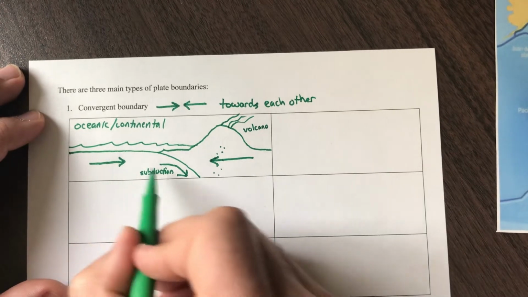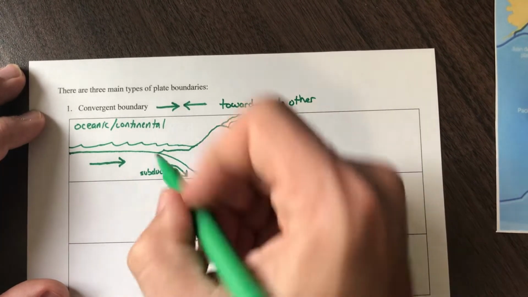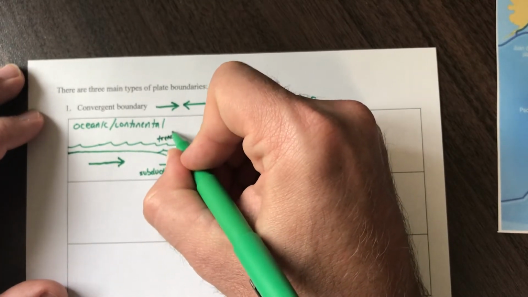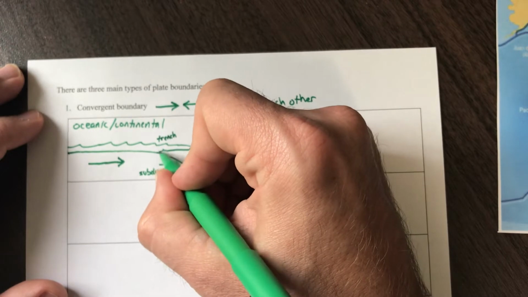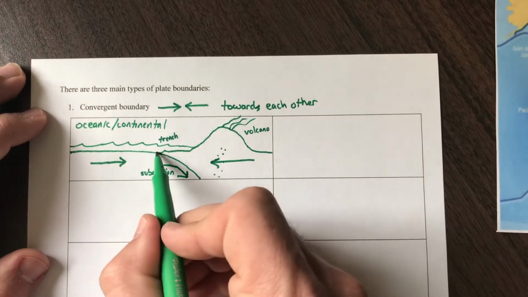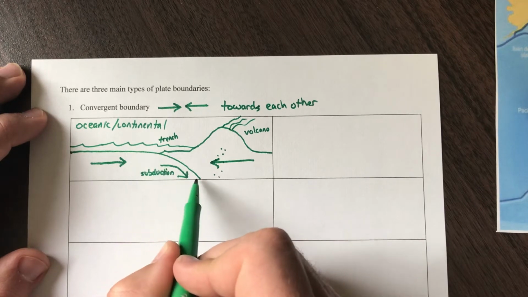So let's go ahead and add a couple little descriptors here. There's your volcano. There's your subduction. We've got your arrows here. We're also going to add a little title right here. This is a trench. It's this little divot that we see right there. I say little divot. That divot could be 3 miles deep. Okay? These are really big, deep parts of the ocean when we have subduction occurring.